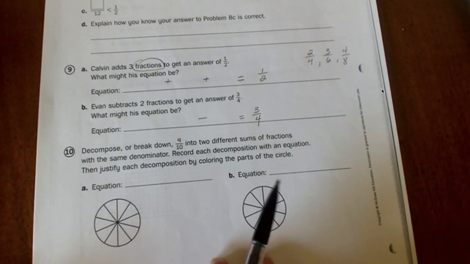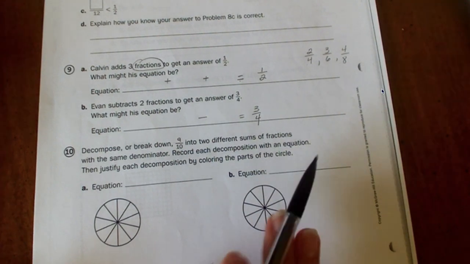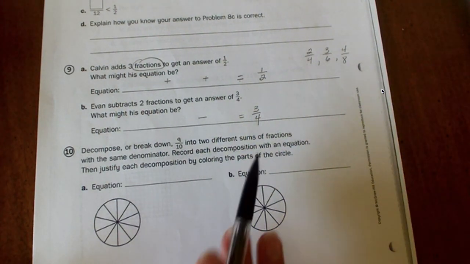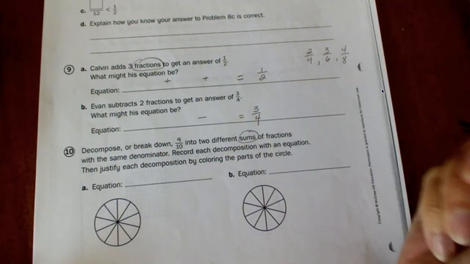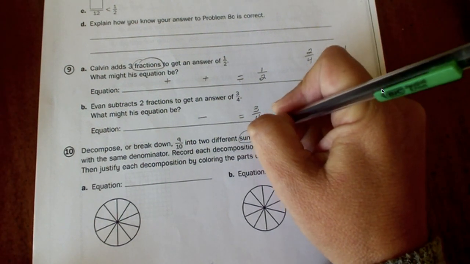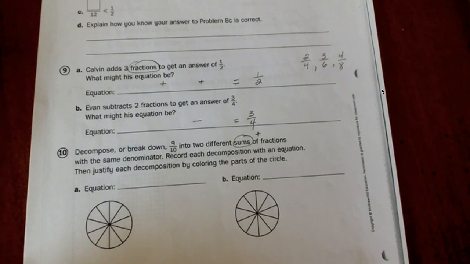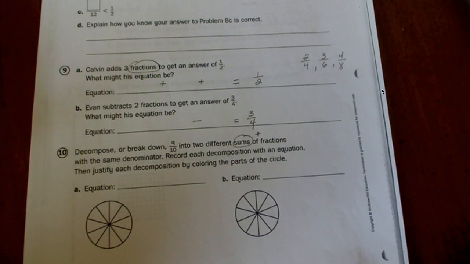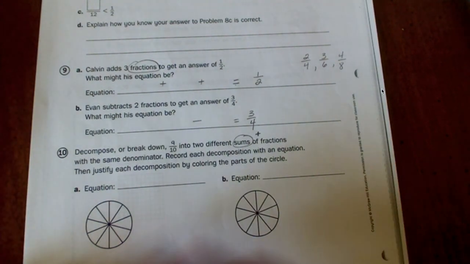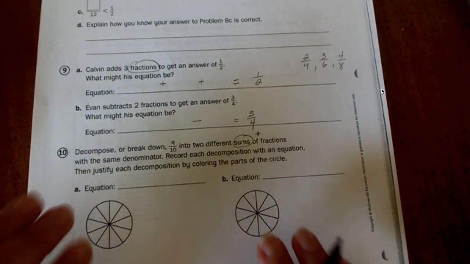So the number 10 is: decompose or break down 9/10 into 2 different sums. Remember, sums means you're adding fractions with the same denominator. Record each decomposition with an equation, then justify by coloring the parts of the circle. So you're going to break down 9/10 2 different ways. That's all this is saying. Okay, and then you're going to color it in. All right, I hope that makes sense.